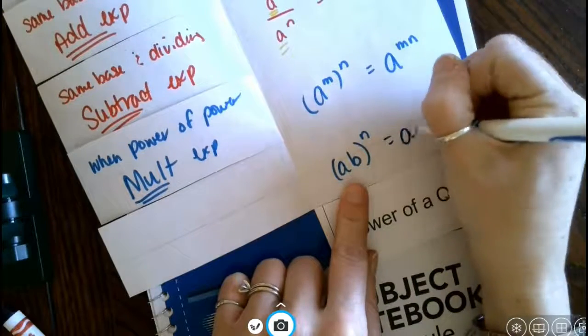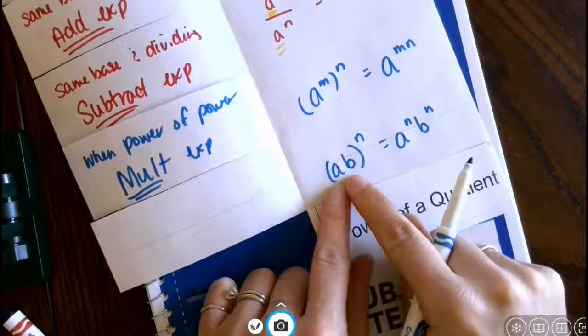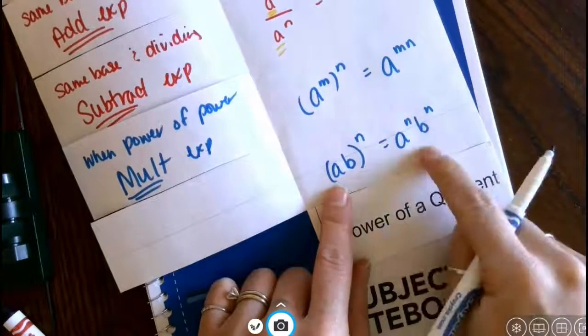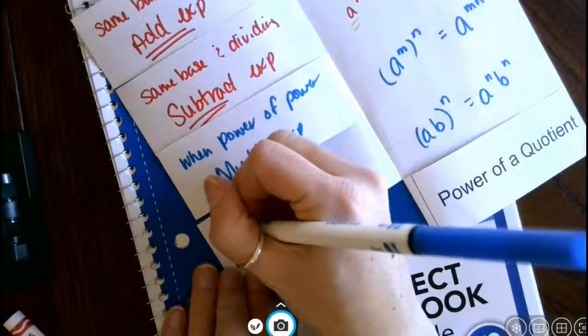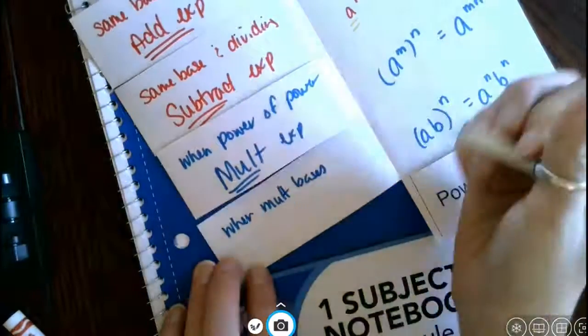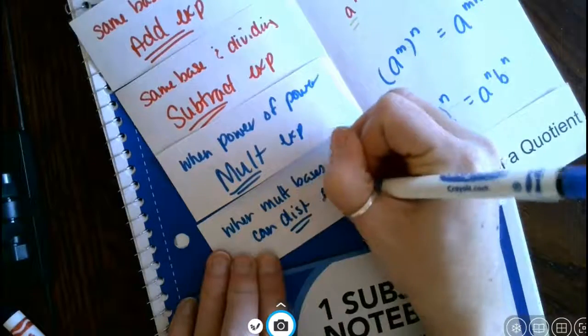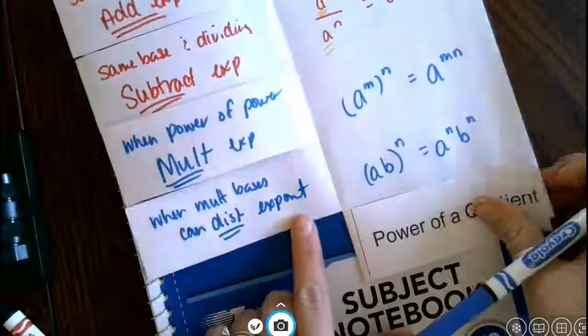This becomes a to the n times b to the n. Again, big key thing: this has to be multiplying for this to work. So when multiplying bases, you can distribute the exponent. That's the key important piece.